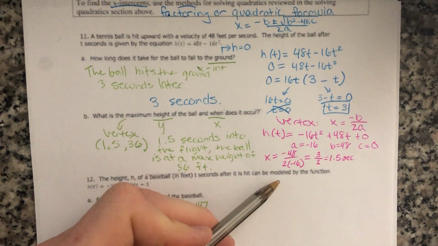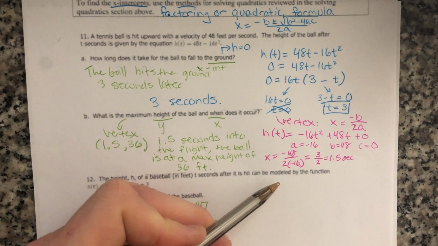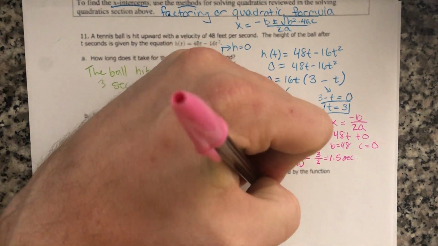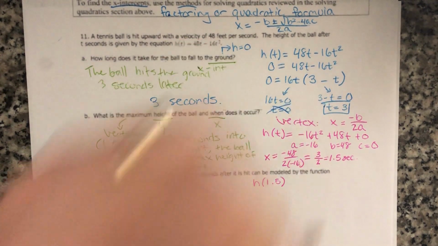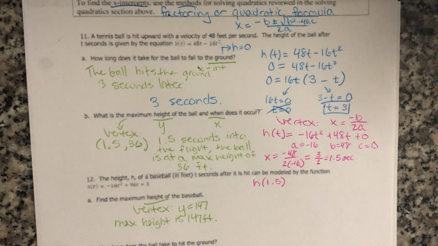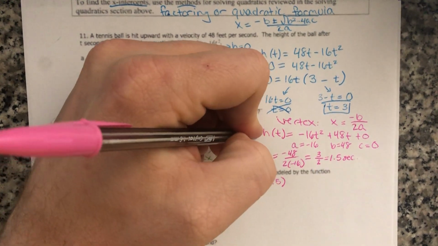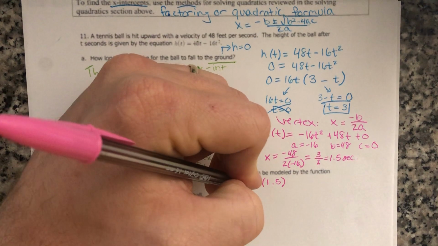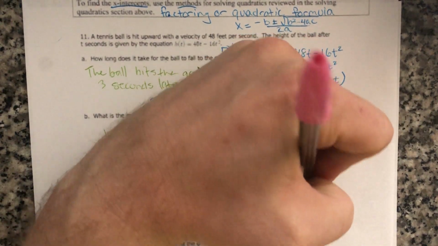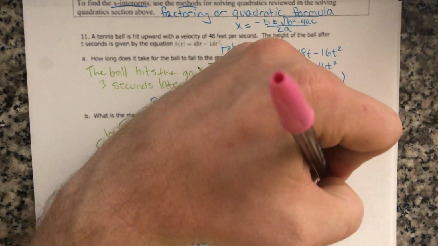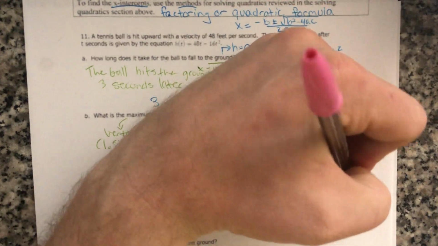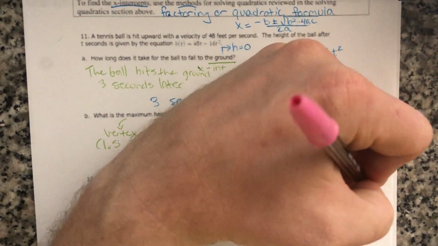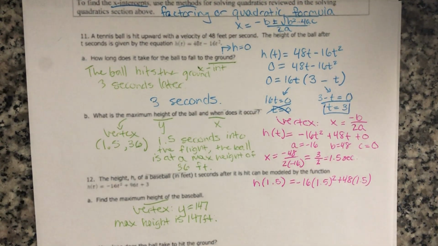So unfortunately, I'm going to bump down just below into part 11, but that's okay. We now need to do h of 1.5. All that means is in this equation h of t, we're going to plug in 1.5 to all the t values. So negative 16 times 1.5 squared plus 48 times 1.5, and I don't need to write plus 0 this time.